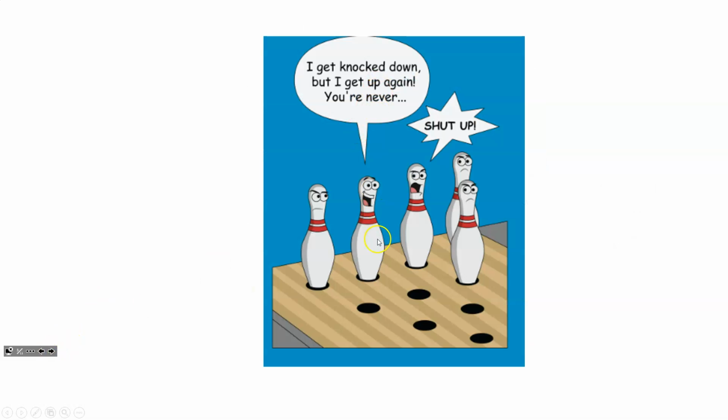So if I were to give you this and say, what is the ratio of pins still standing to the pins knocked over? Well, standing, 1, 2, 3, 4, 5 are still standing to the ones knocked over, 1, 2, 3, 4, 5. So you say 5 up for every 5 down, or 5 to 5.